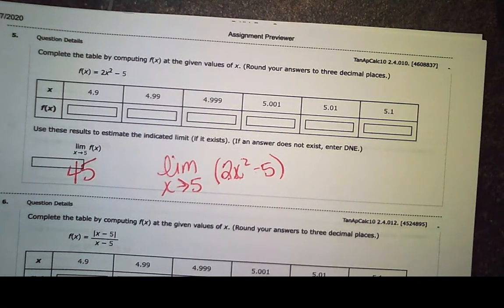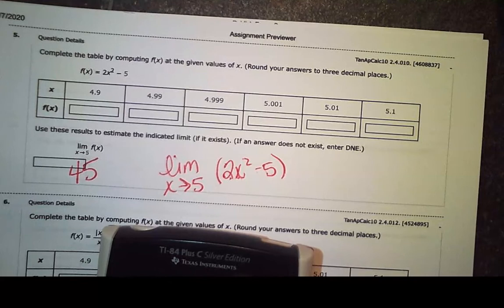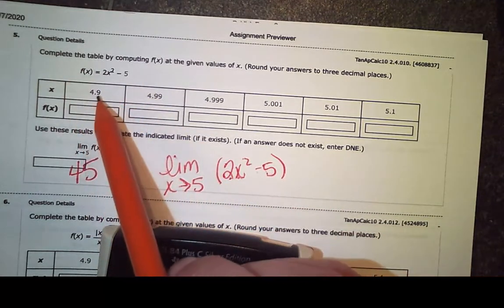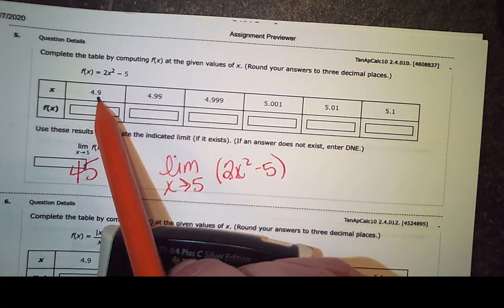The issue is I've got to creep at it from the left and from the right. So we want to sort of show you empirically, meaning observe and see what I do. Okay, observe this empirically. So if I'm creeping up to 5, do you agree that 4.9 is pretty dang close to 5?